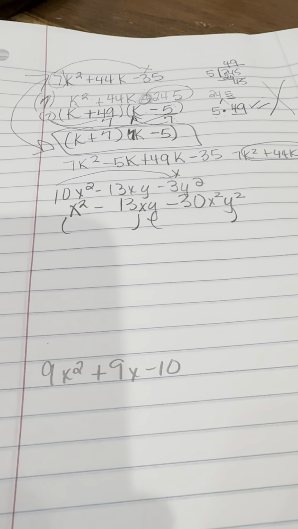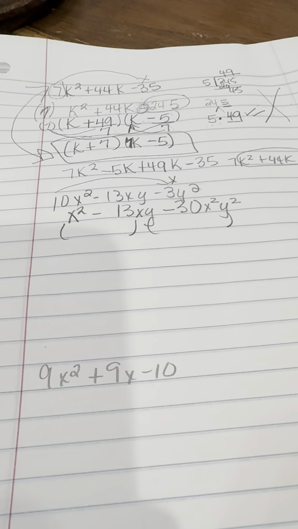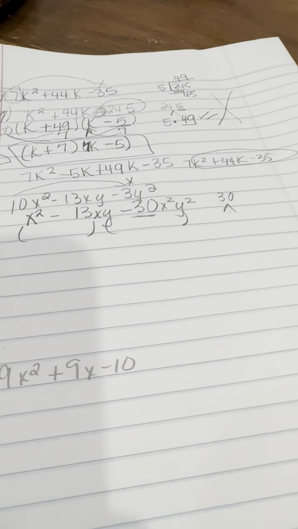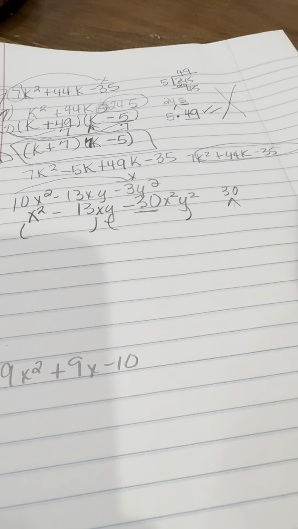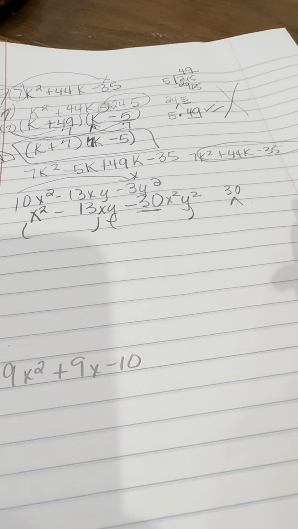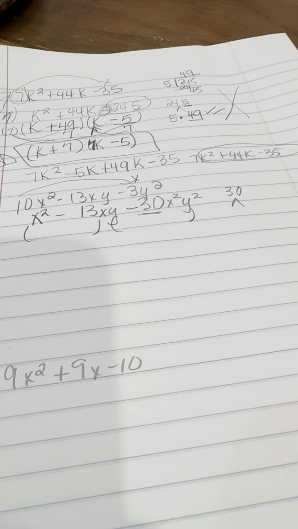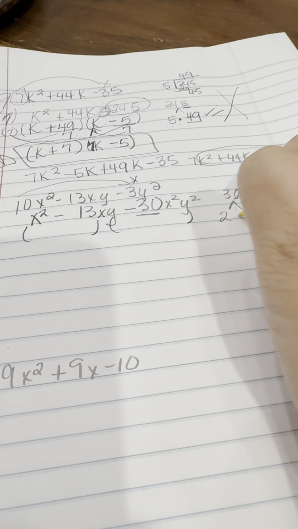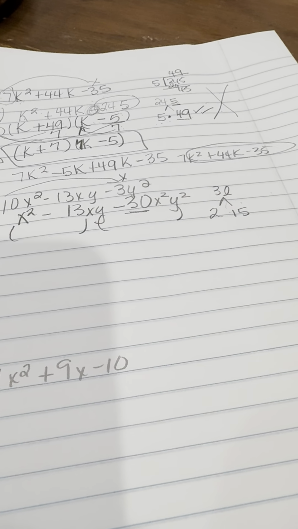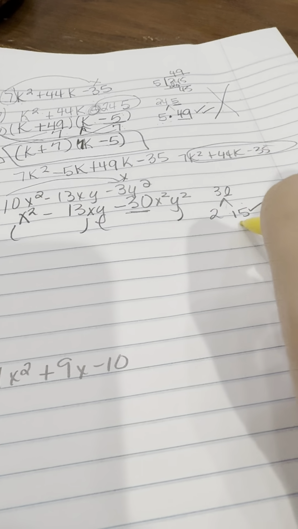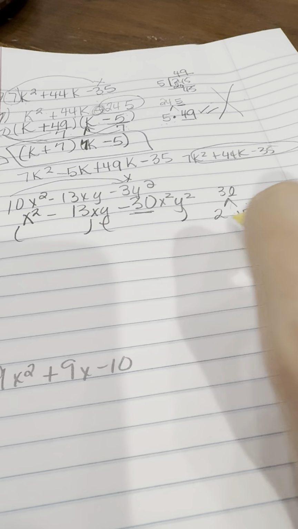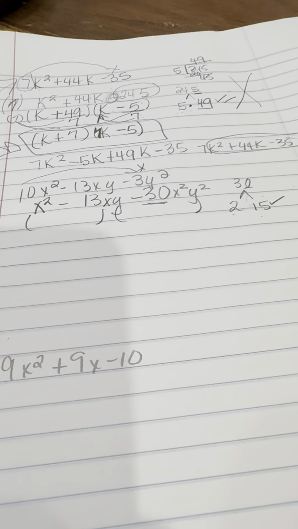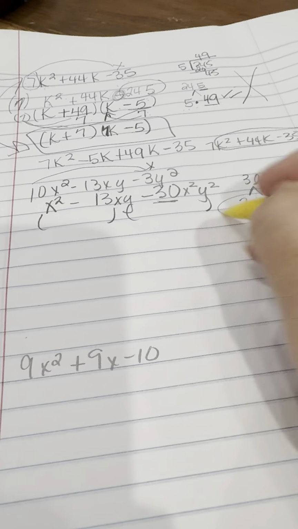Okay? So I'm doing that same thing again. I've got 30. Okay? And I'm asking myself, what two numbers multiplied together equal 30, and when I add them together, equal negative 13? So I am going to start with 2 because this is an even number, and 2 times 15 is 30. Check. Is 15 minus 2 going to be 13? Yes. Okay, so I'm going to come back over here. 15 and 2 are my numbers, right?